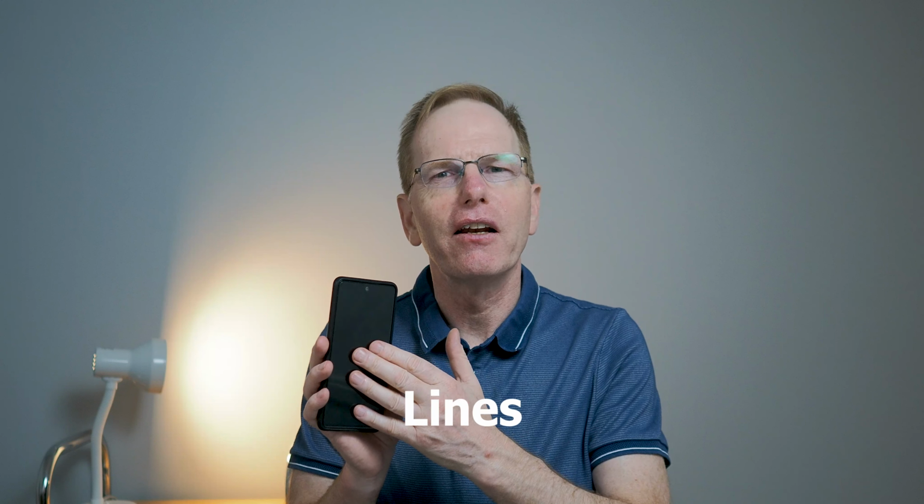How do you turn grid lines on your Android phone camera? And why would you want to do that in the first place? Well, the first thing's really easy. Turning on grid lines on your phone camera.